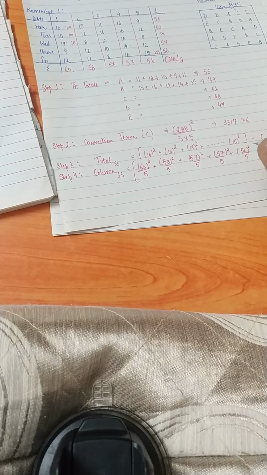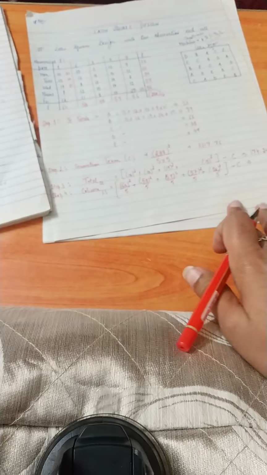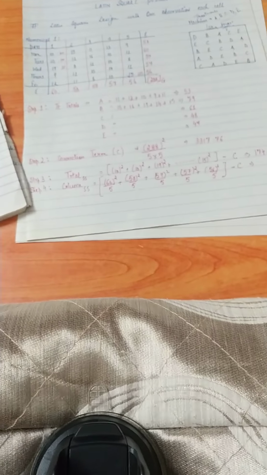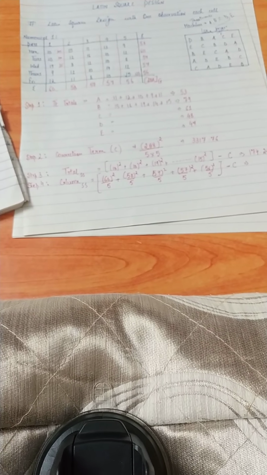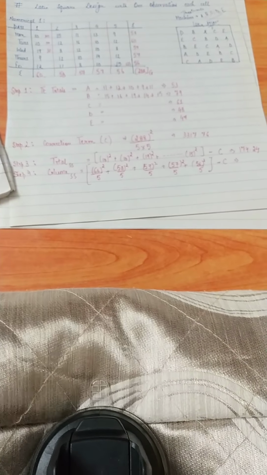You will add all of this and then subtract it from the correction term. This is a simple repetition of the previous things, the same way in which we did the calculation for the randomized block design and the randomized group design. So the column sum of squares is coming out to be 1.84.